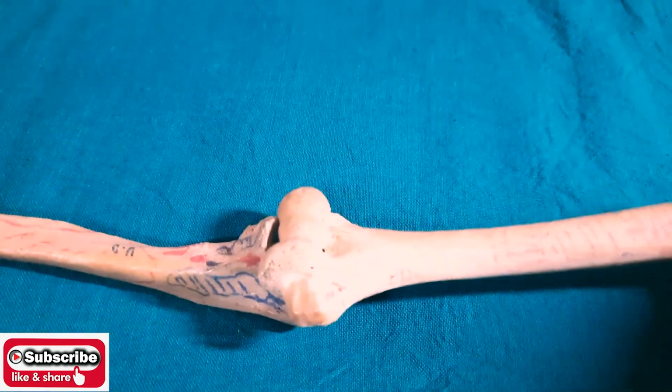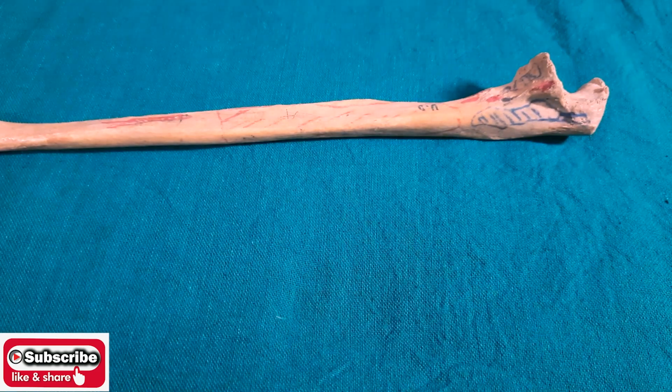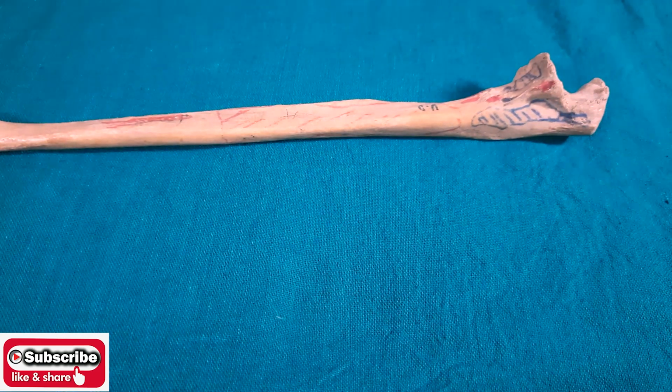So with this we'll end reading about the ulnar bone, and in the next class or the next video you will be seeing another most important part, the muscle attachment of the ulna.